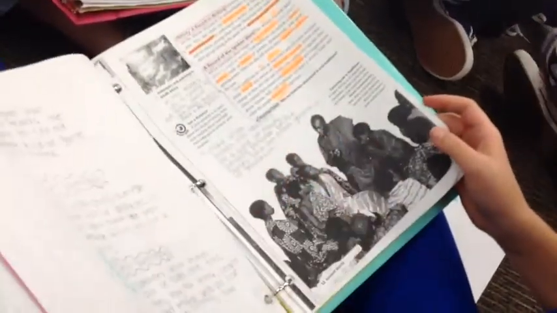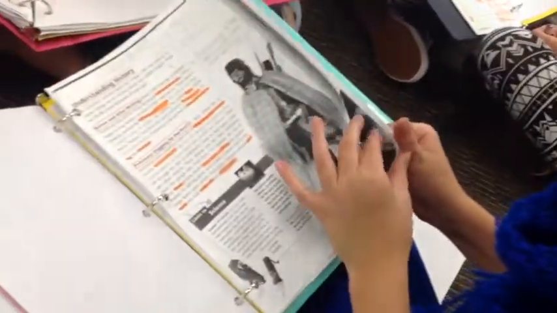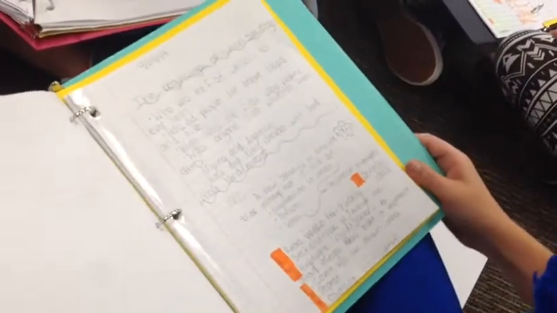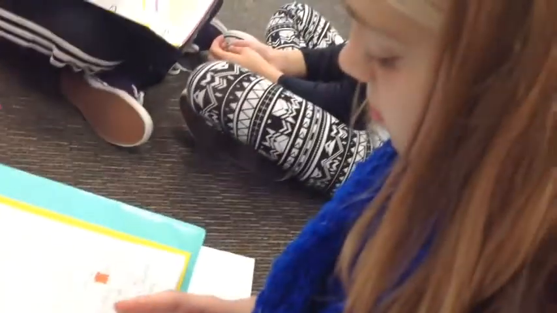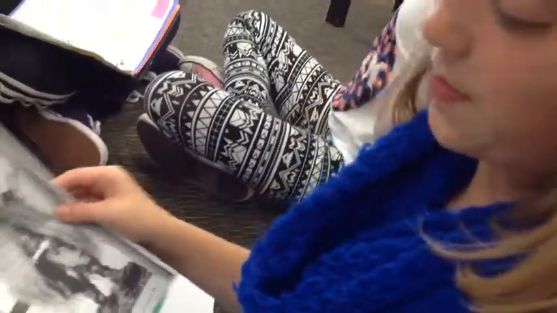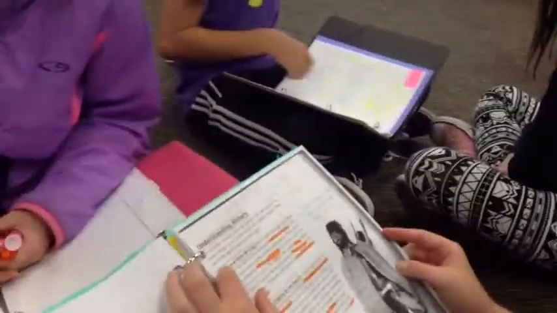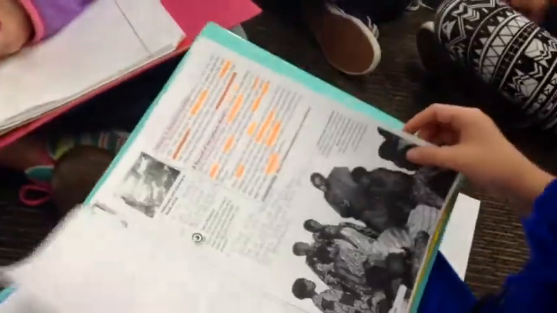We read the whole text, so we read all of this article right here. So we read all this, and that was step 1. And once you completed that step, you pick a section. For example, before and after writing was one section. So you pick that section and you reread it carefully.